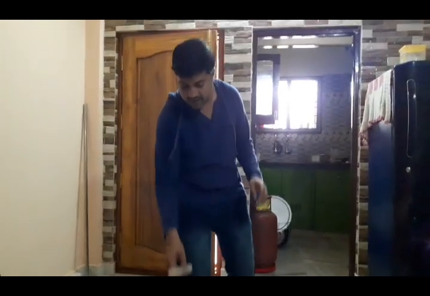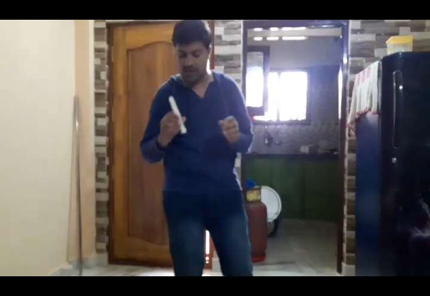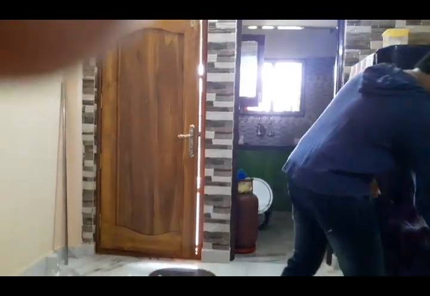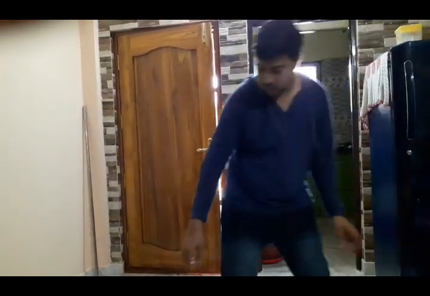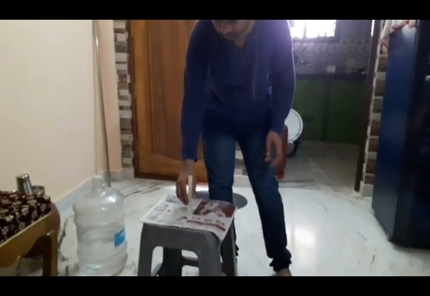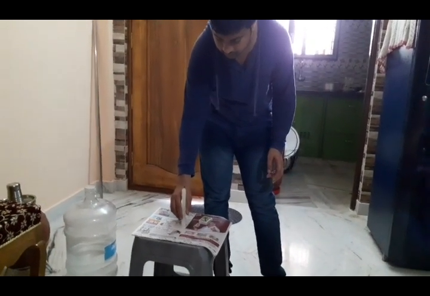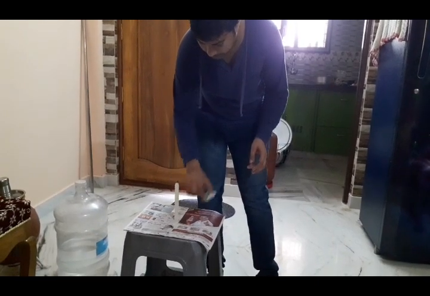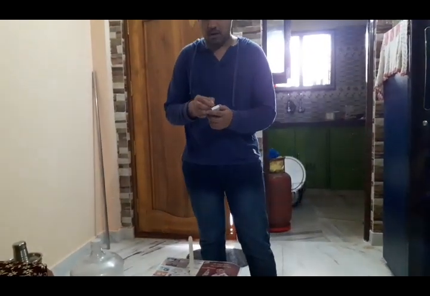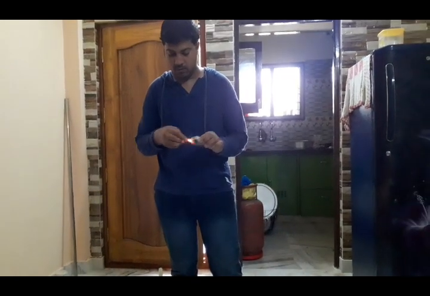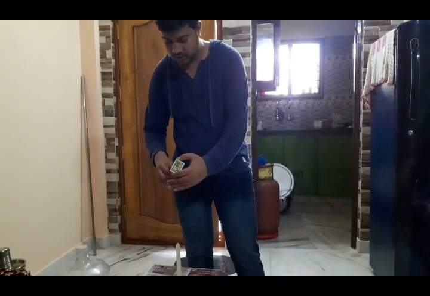Now I am going to show you practically how it absorbs a lot of heat energy. The things you require are a candle, a matchstick, and two balloons. First, by using the matchstick, light the candle.